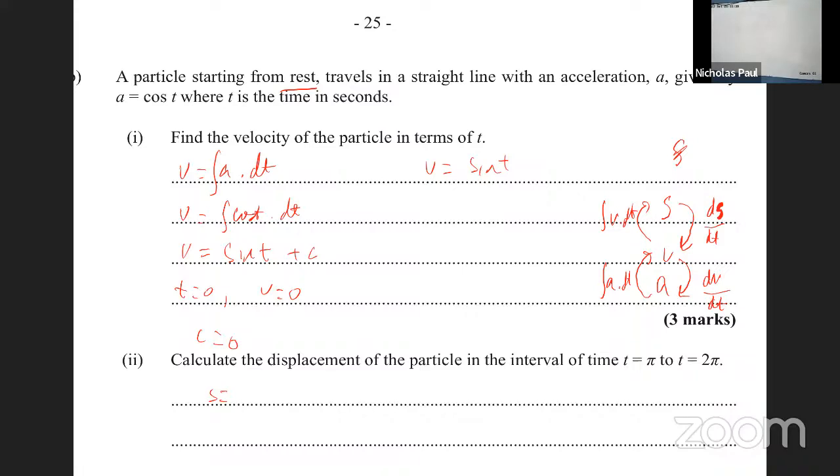So how do you go from velocity to displacement? What will you do? Sarah? I don't hear you. Ishana can't hear you, so I definitely can't hear you. How are you moving up the chart from velocity to displacement?